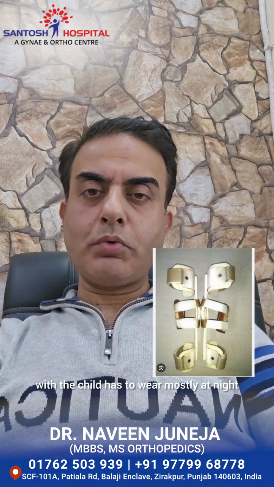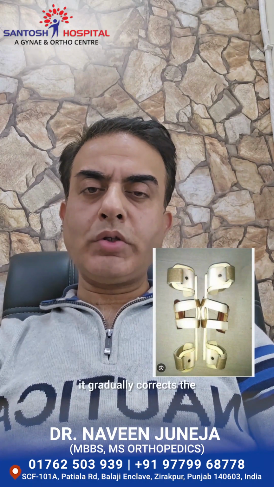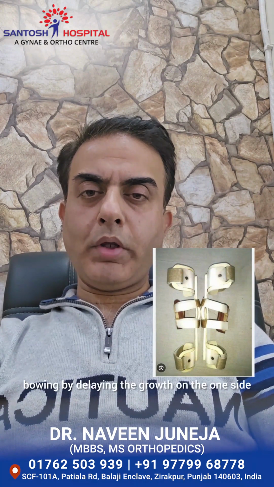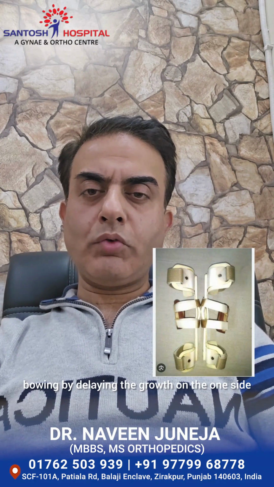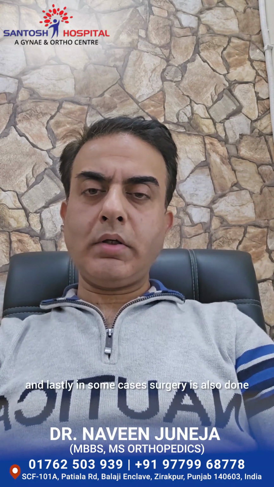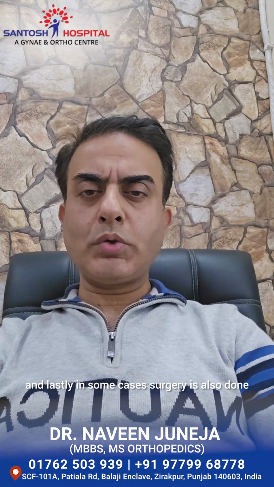Bow leg splints are used to correct the bowing, which the child has to wear mostly at night. It gradually corrects the bowing by delaying the growth on one side. And lastly, in some cases, surgery is also done.